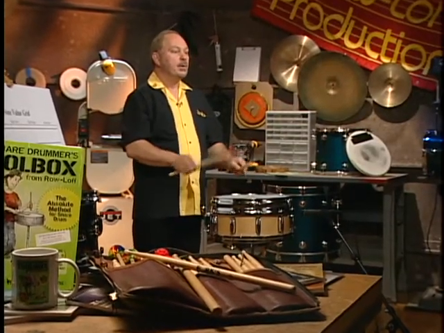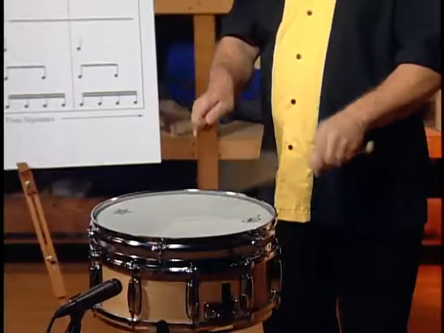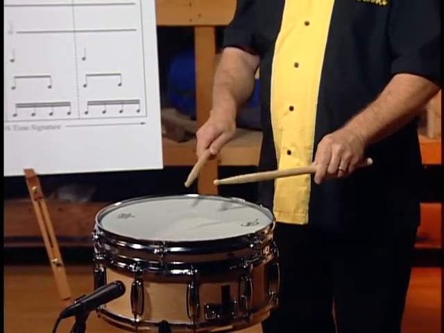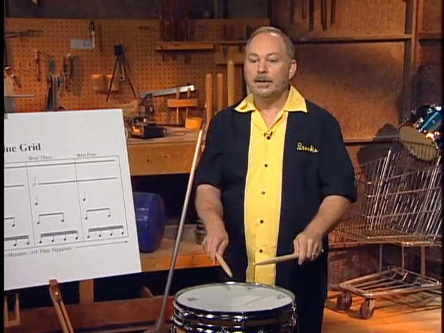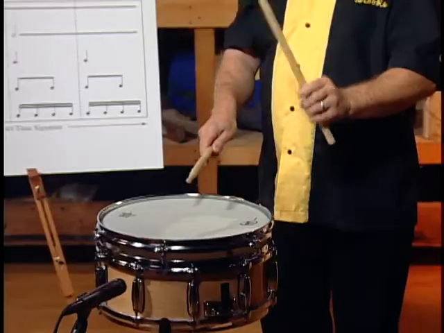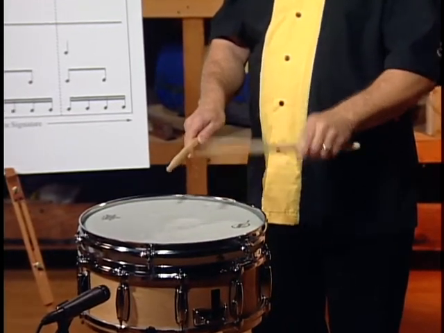1, 2. 1 and 2. 1, 2 and 1 and 2 and 1 and 2. 1, 2 and 1, 2 and 1 and 2. 1, 2 and 1 and 2 and 1 and 2. 1, 2 and 1, 2 and.